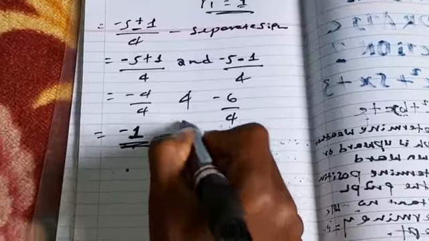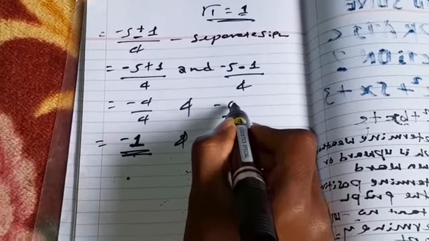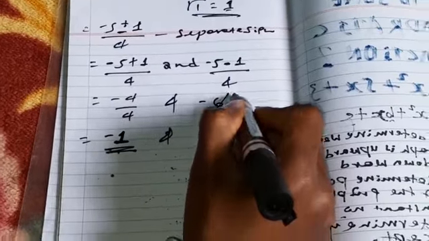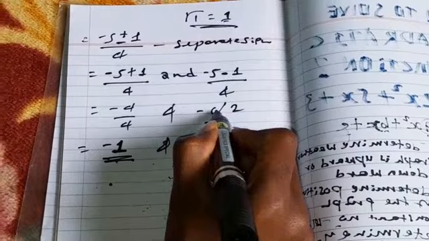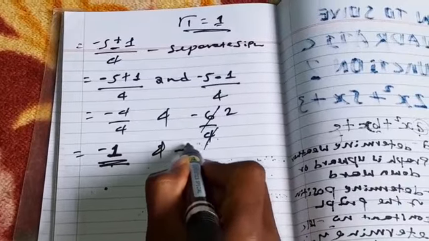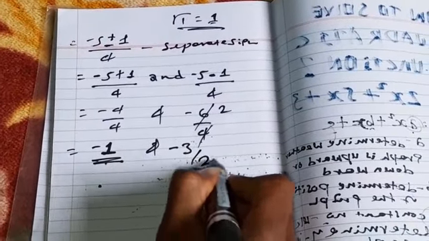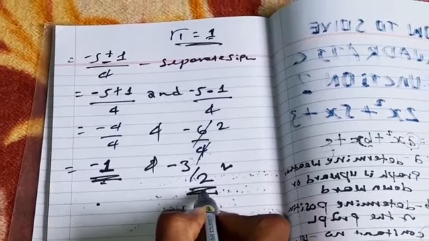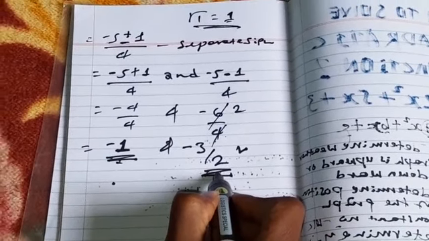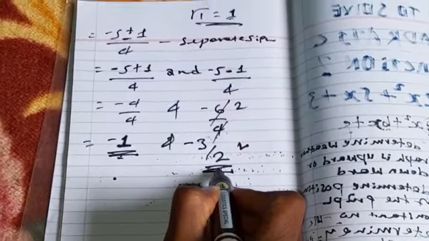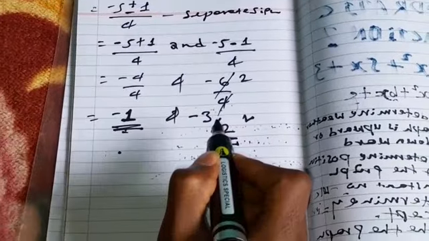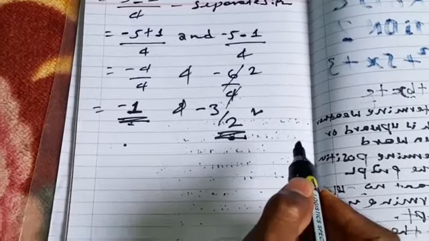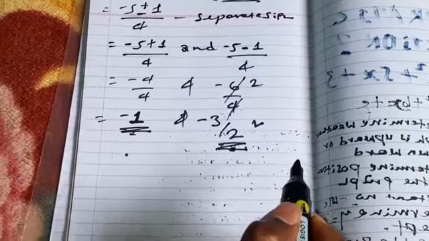And this one is negative 6 over 4, which simplified by 2 is minus 3 over 2. The final answer is minus 1 and minus 3 over 2. We are done. We have done it by the general formula. In the next part, we can see how to solve by the product method.